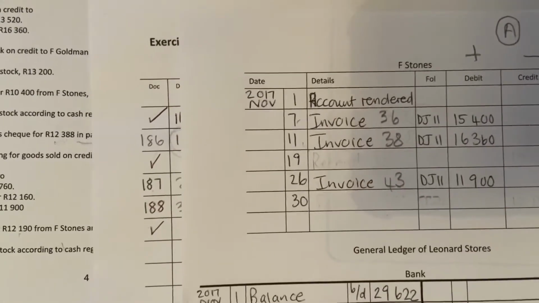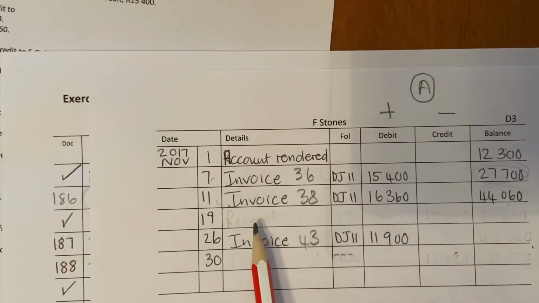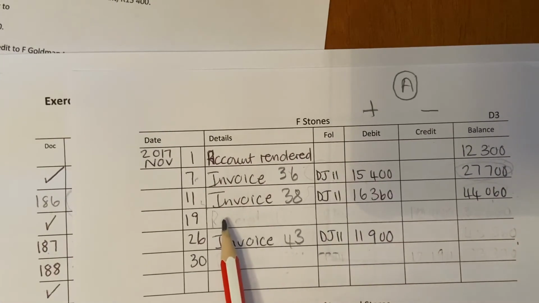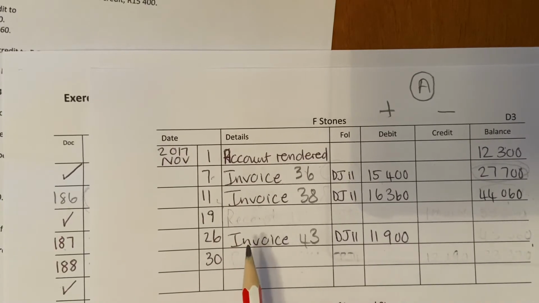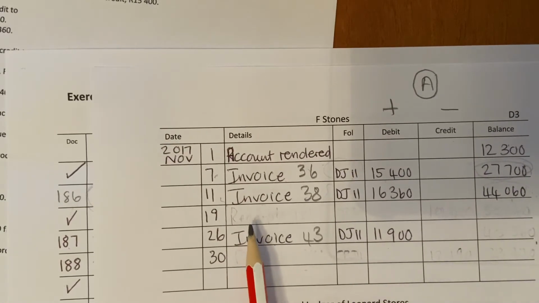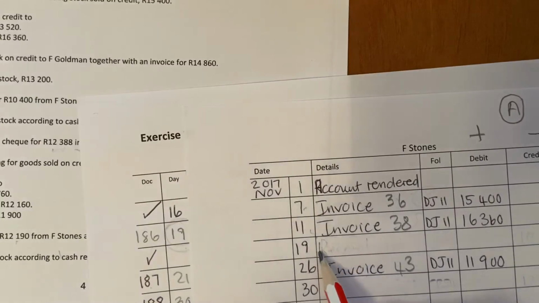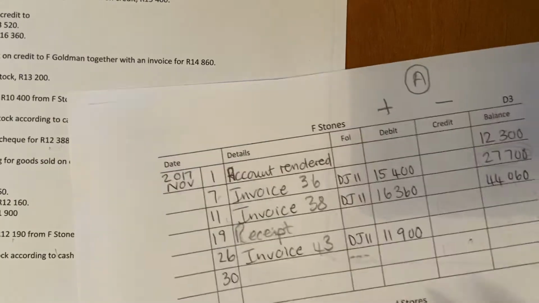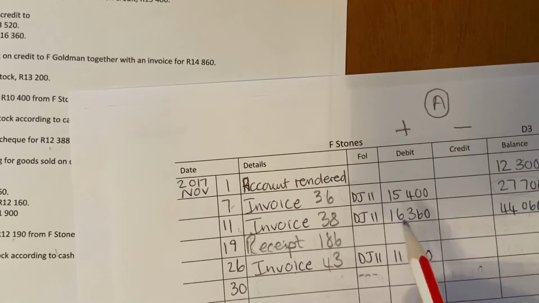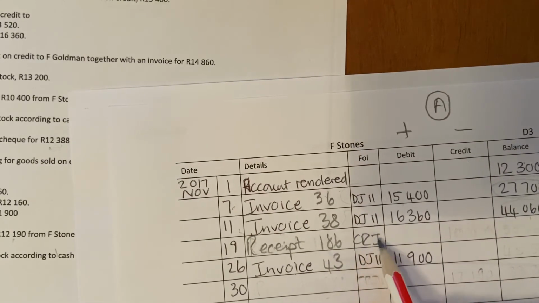Okay, so what do we do now? How do we post this to F Stones' account in the debtors ledger? Now he pays. What source document is involved? It's a receipt. Yes, so we can write receipt. And the receipt was receipt number 186. It comes from the CRJ11.